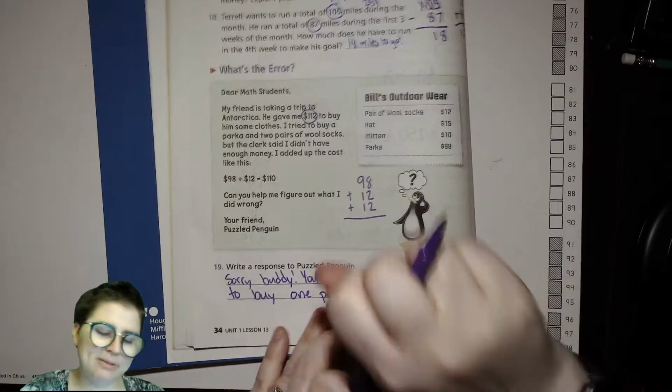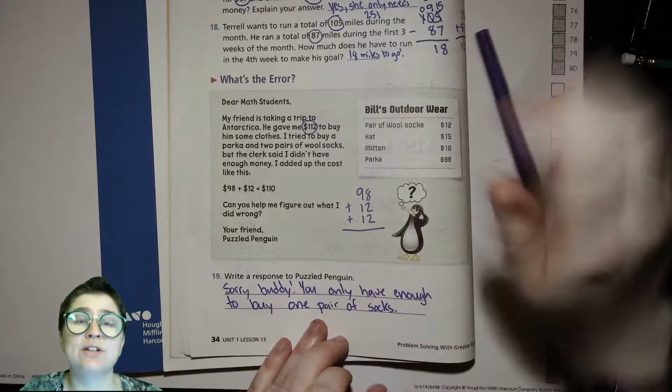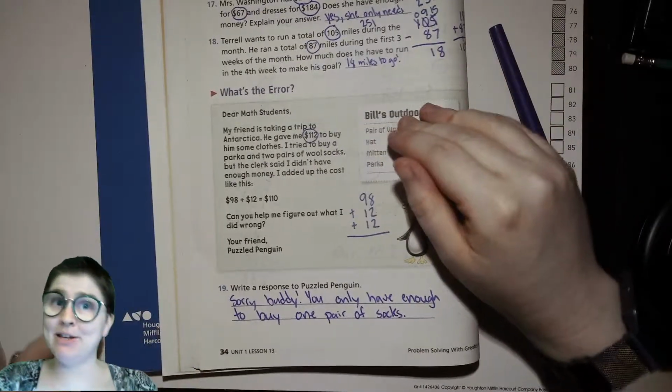That's a bummer, because normally it's nice to be able to switch out your socks if they're really cold and wet, which they might be in the snow.